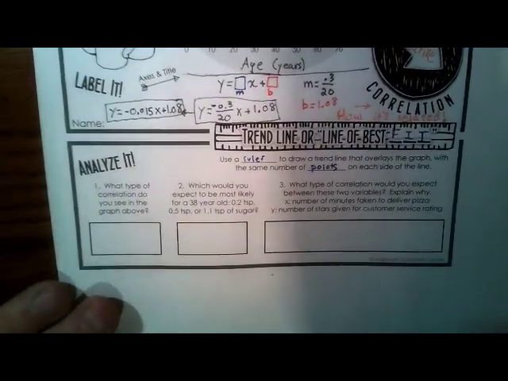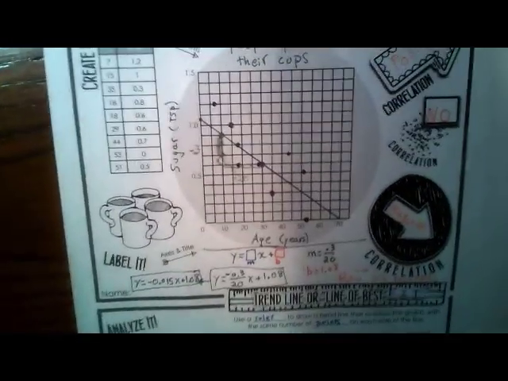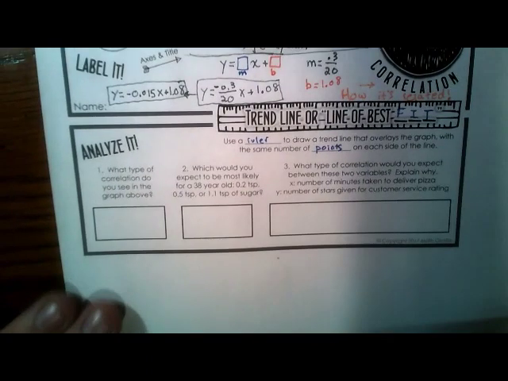Now as we go down, we're going to answer some questions based on our data. What type of correlation do you see in the graph above? Well, as we said in the beginning of the video, it's going down and to the right. So that is a negative correlation.